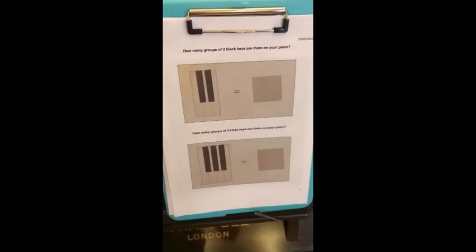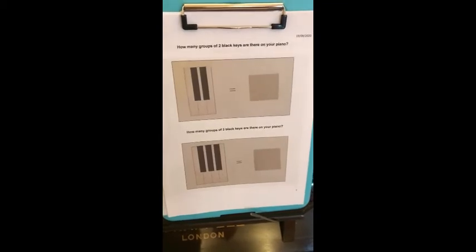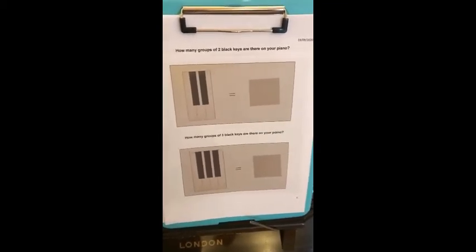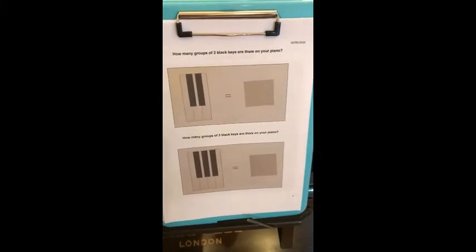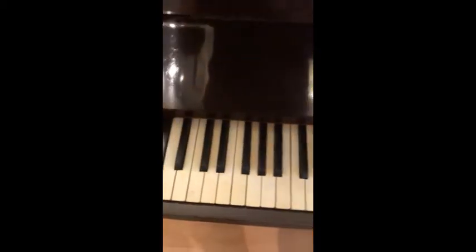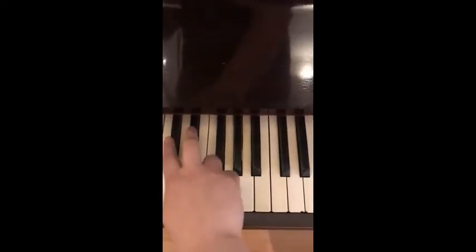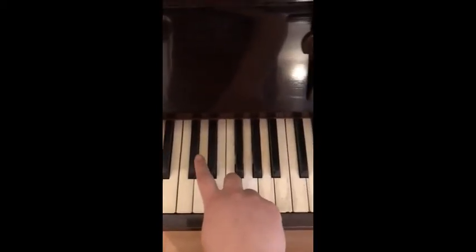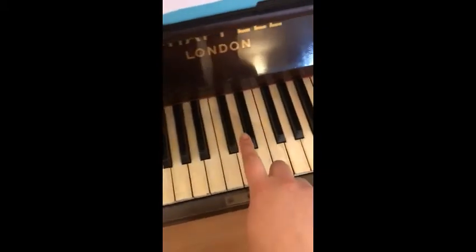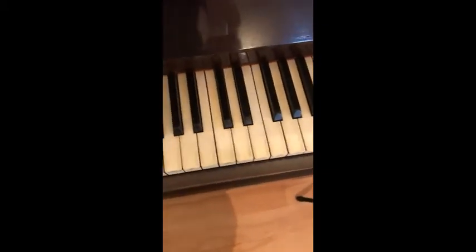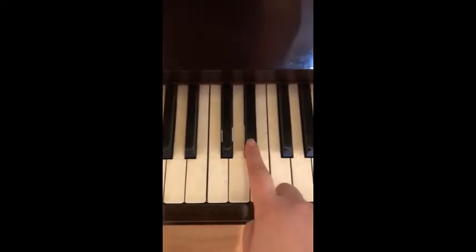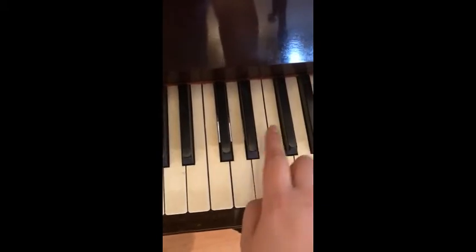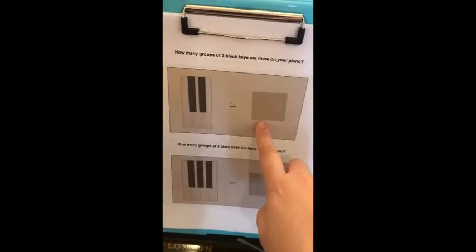Okay, so on page 6 of your activity pack, you can see that there is a question about how many groups of 2 black keys are there on your piano. So we're going to count. Okay, so we've got 1, that's 1, 2, 2 twos, 3, 4, got 5, 6, and then 7. And we're not going to count that one because that would be a group of 3. So the answer in your activity book here would be 7.